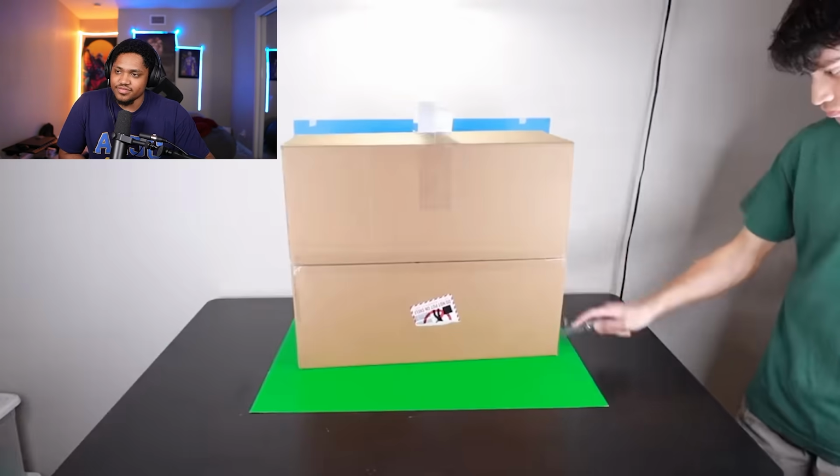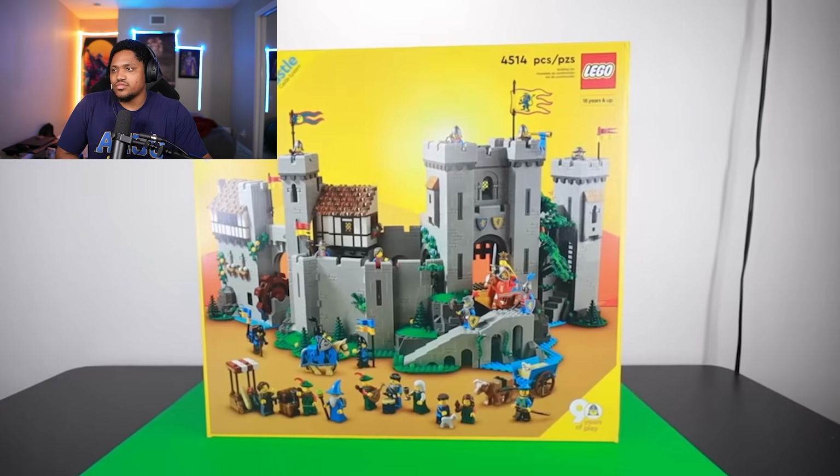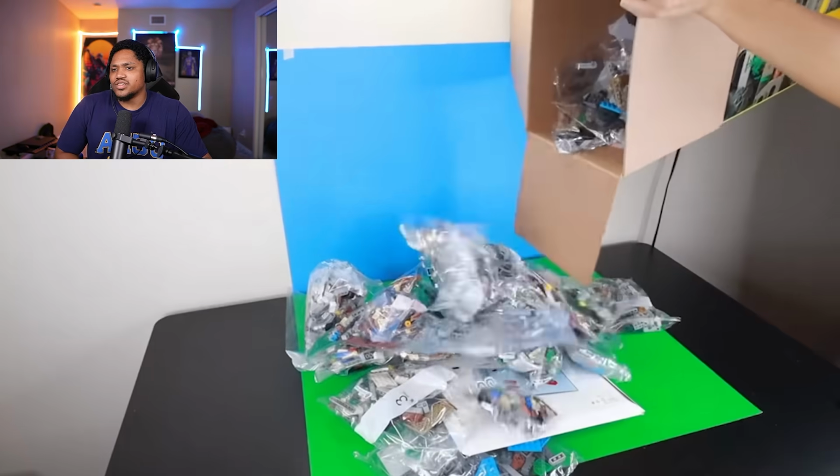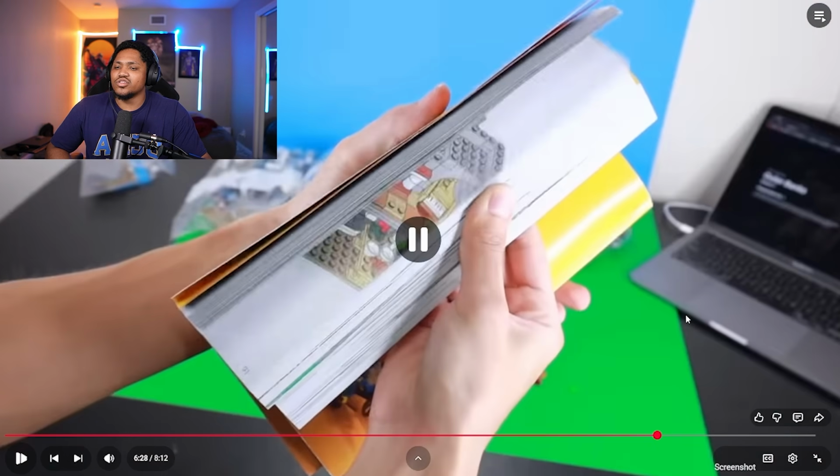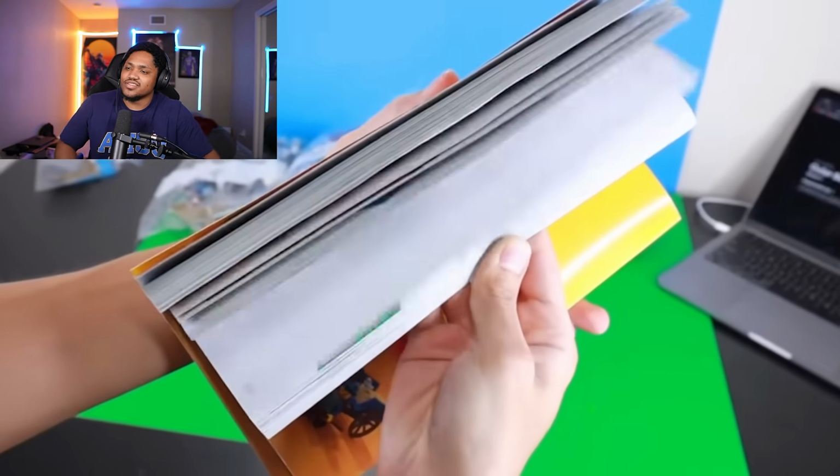For the final but biggest Lego set to destroy in this video, I speed ran to the Lego store to cop this $400 Lego castle set with over 4,000 pieces. $400. God damn. Bro's doing the broke speed run.